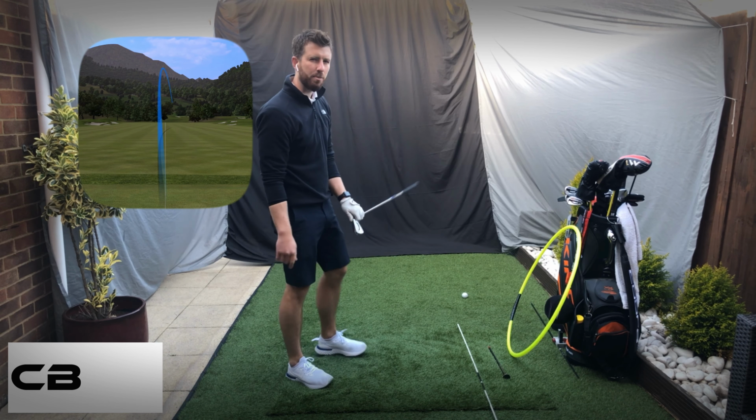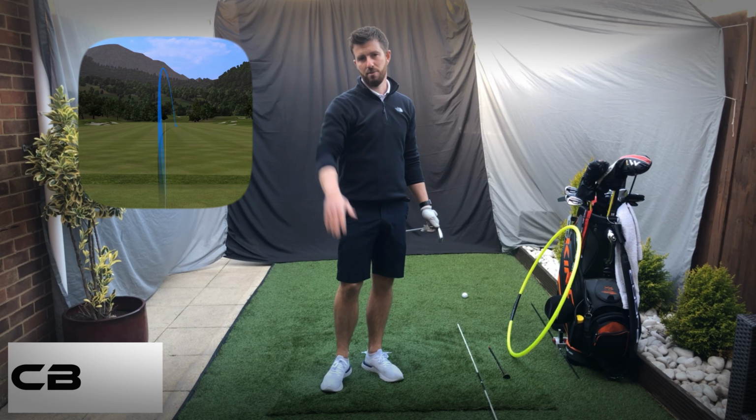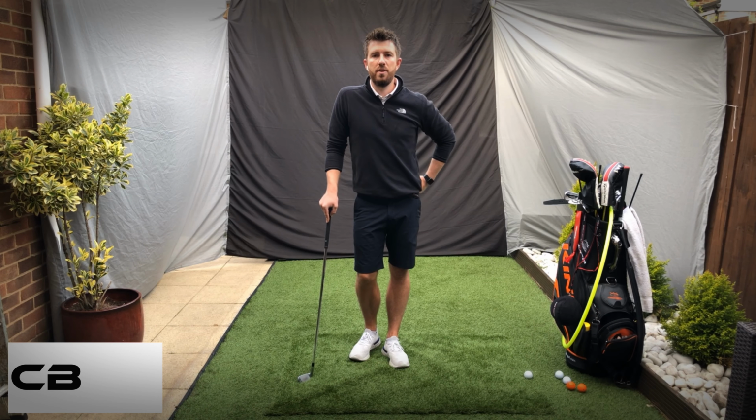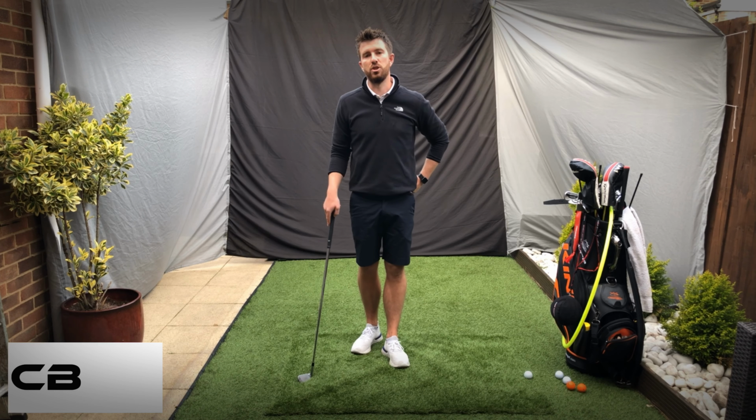So that felt to me like it probably started maybe a tiny bit too straight, but would have curved a little bit out to the right-hand side. Hopefully there's something in there that you can practice at home, or at least it's just reinforcing what you already know.